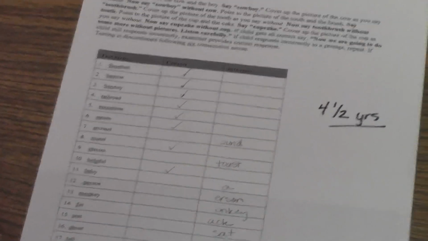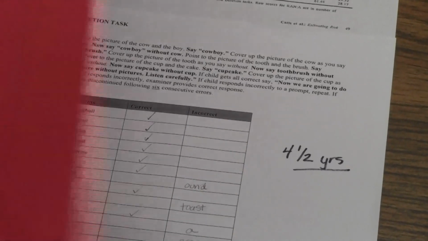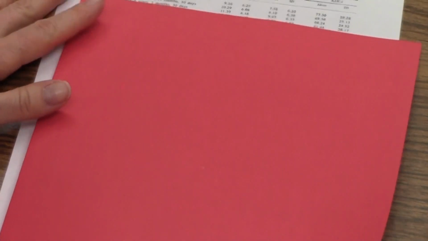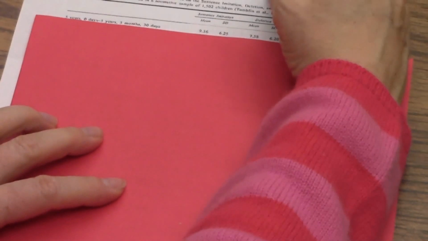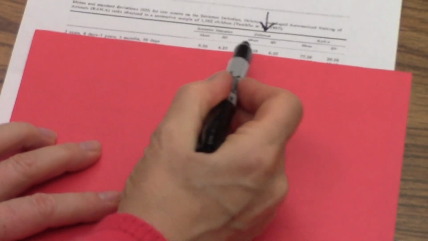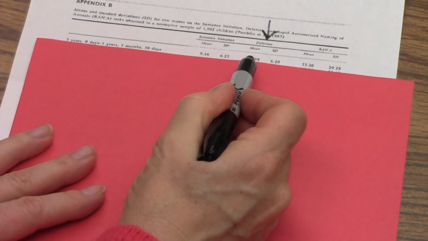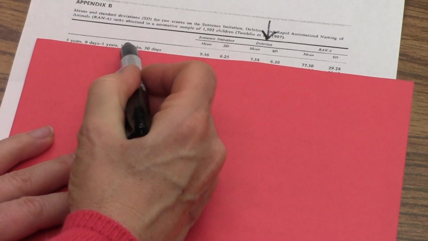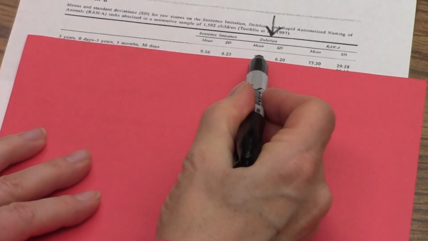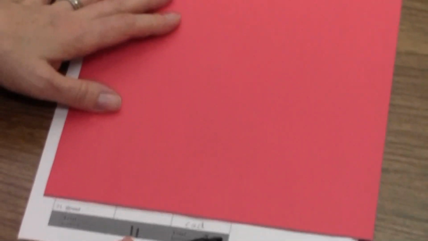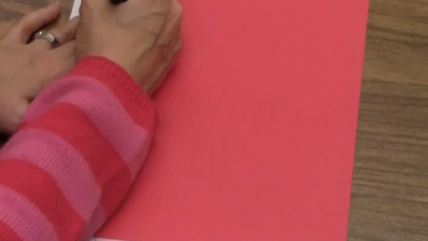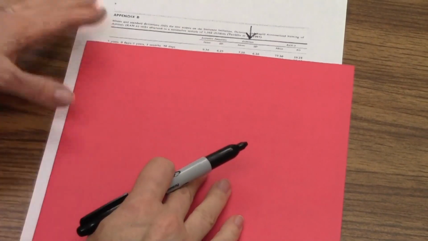If we look at our results and look at a 5-year-old child at 0 days for the deletion, which is the second column here, we can see that the mean or the average for a child at the age of 5 to 5 years, 5 months is 7.58. Well, our child was able to answer 11 correct. So we know that he performed better than a child at 5 years or to 5.5 years.